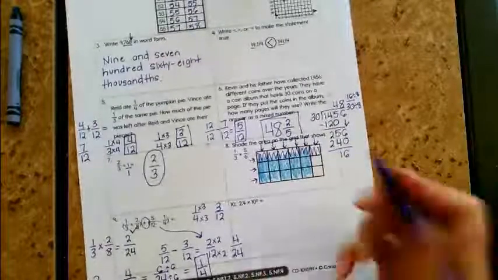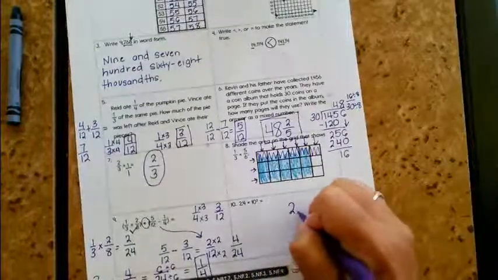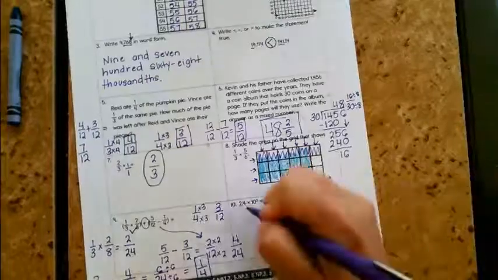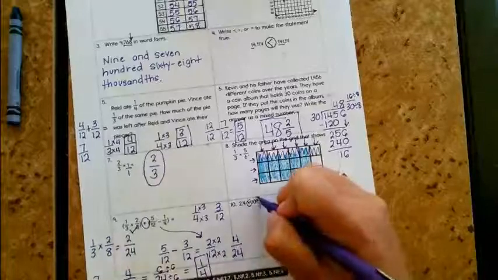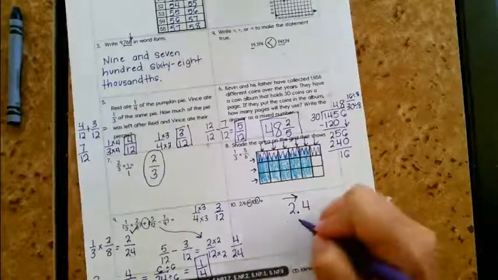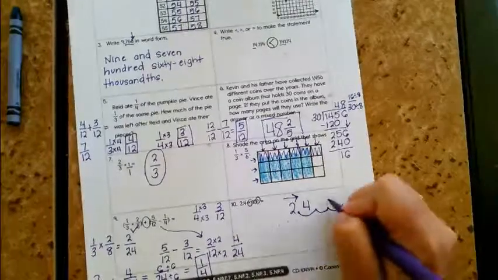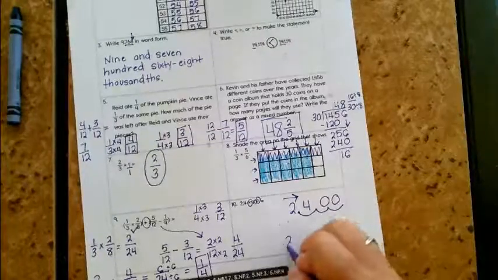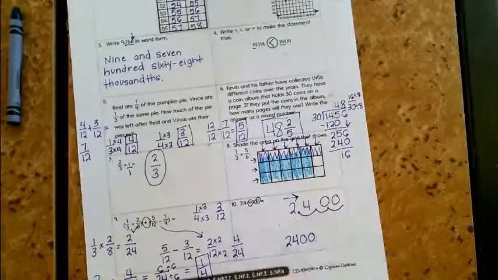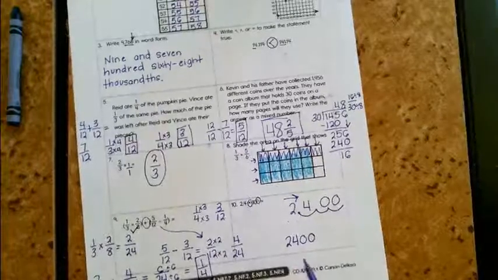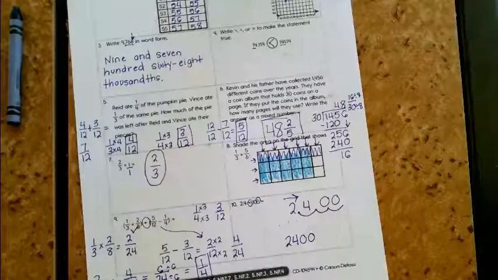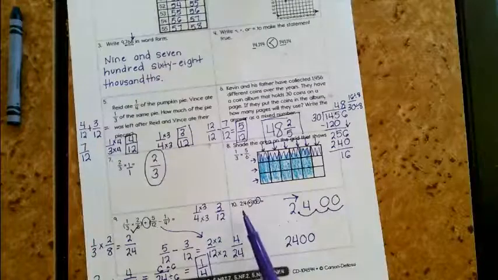All right, last one. 2.4. We're multiplying, so we're going to go to the right, and the exponent tells you how many times. 1, 2, 3. Add your zeros. So it's 2,400 is your final answer. And I want to check. It was multiplication, so my number should have gotten larger. Did it get larger?